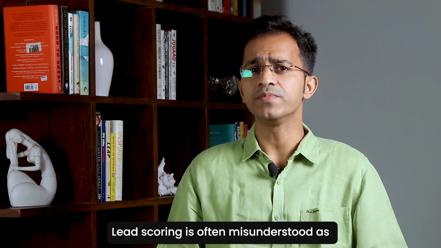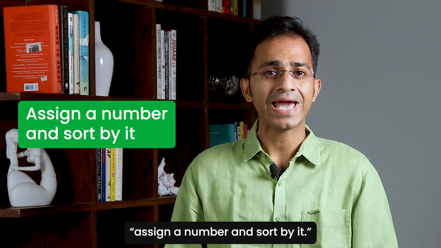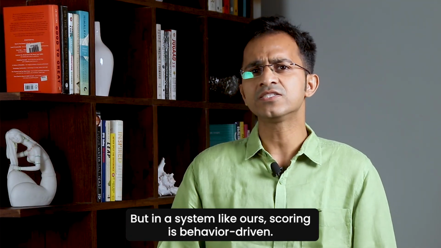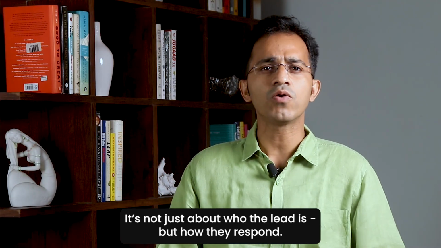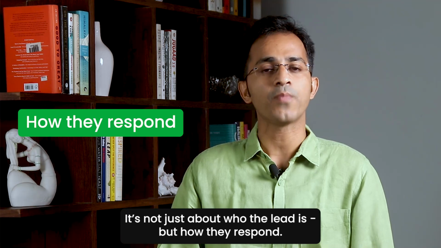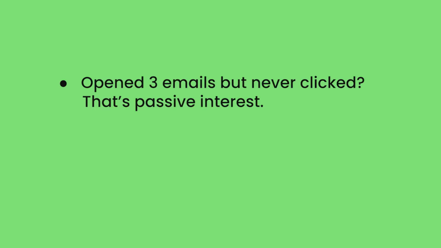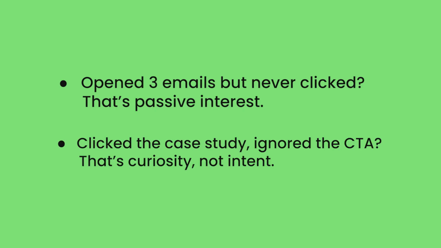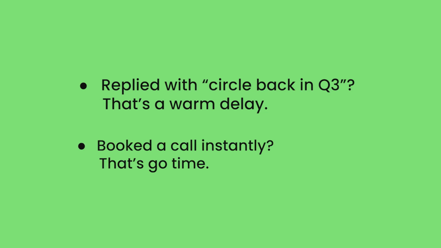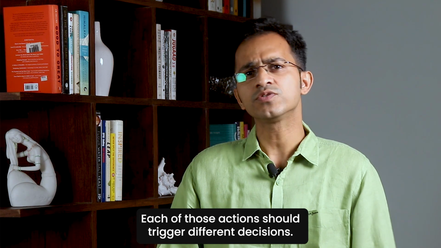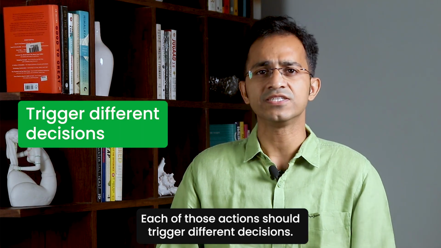Lead scoring is often misunderstood as assign a number and sort by it. But in a system like ours, scoring is behavior driven. It's not just about who the lead is, but how they respond. Open 3 emails but never clicked? That's passive interest. Clicked a case study, ignored the CTA? That's curiosity but not intent. Replied with "circle back in Q3"? That's a warm delay. Booked a call instantly? That's go time. Each of those actions should trigger different decisions.